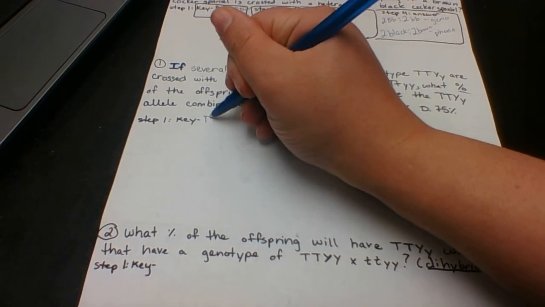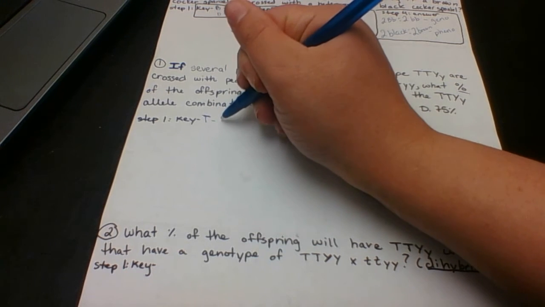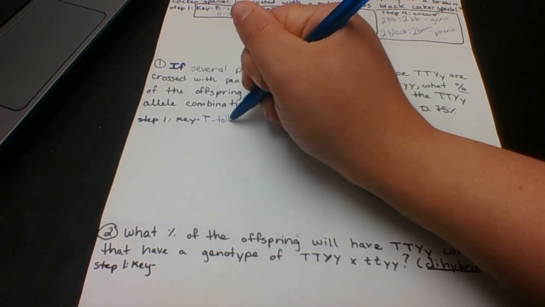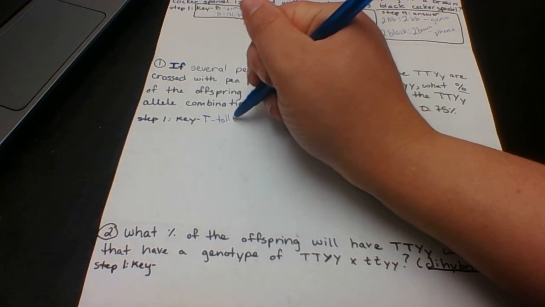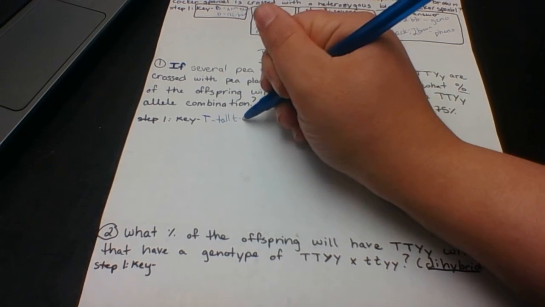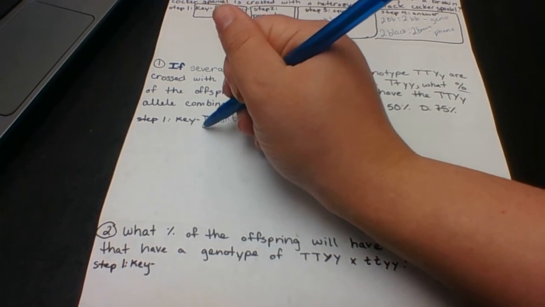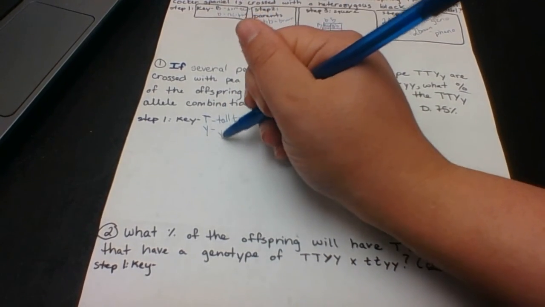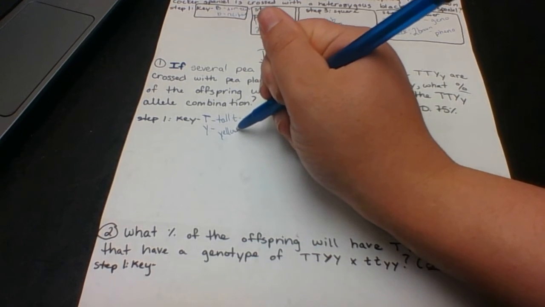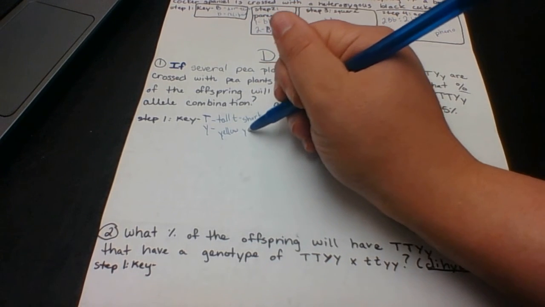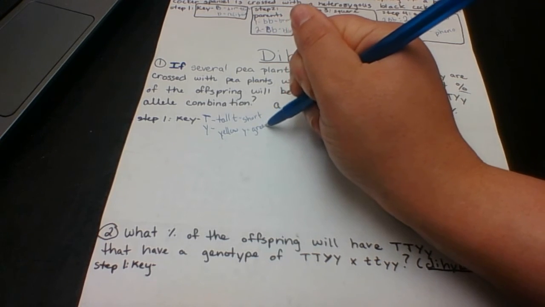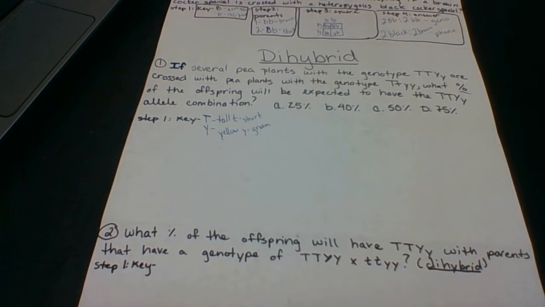So we're not quite sure what T and Y represent, okay, but based on that, I'd say T is dominant for tall versus short. Little t would be short. So this is our key. And big Y would represent yellow, a yellow pea. Peas can be yellow. And so little y would have to be green. Okay, so in this case it's recessive. So that's our key. That's step 1. Step 2 is our parents. So they give you the parents.